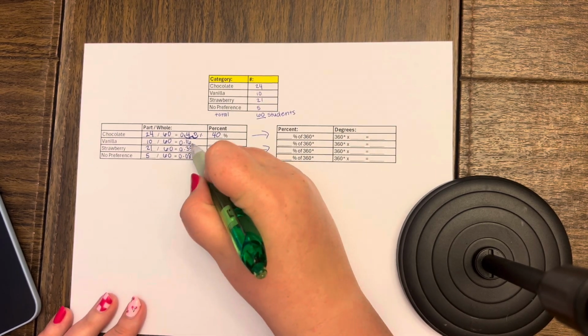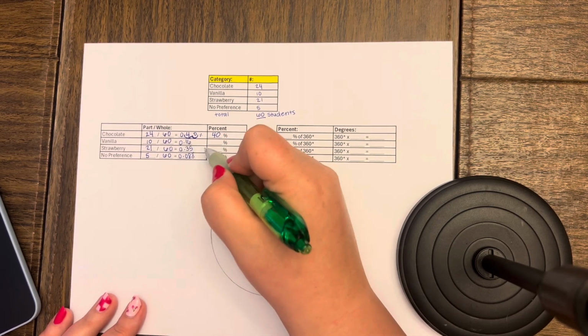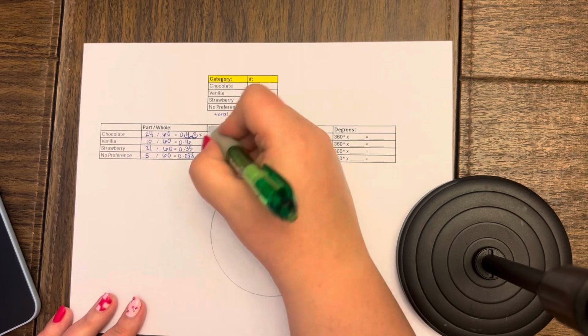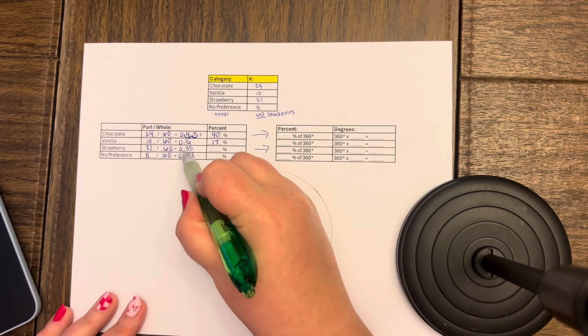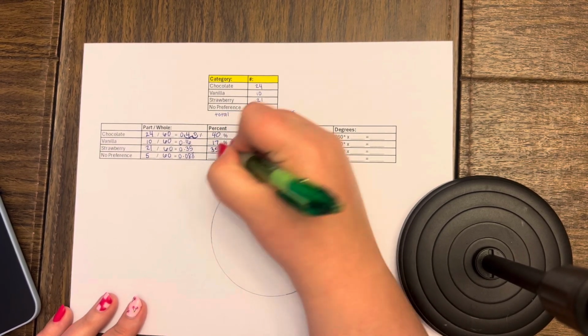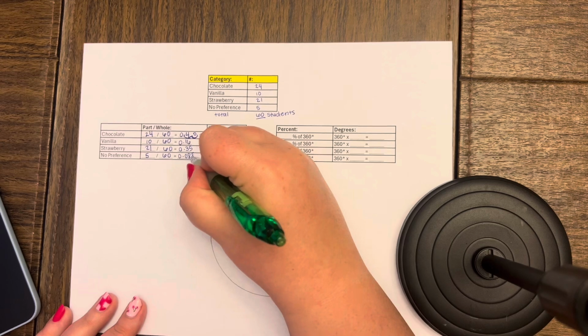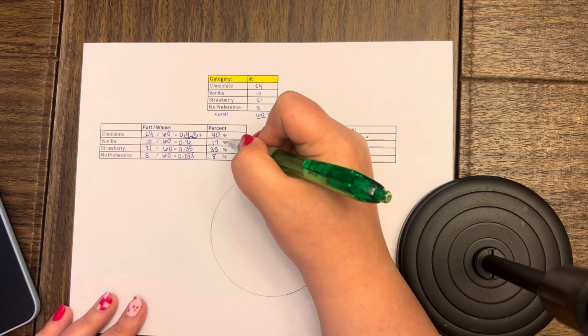We're going to do the same thing over here, although since this one is 0.16 repeating, we're just going to round it up and call it 17%. This one, if we took our decimal point and moved it over 2 spots, this would be 35%. And same thing over here, this is going to be 8%.